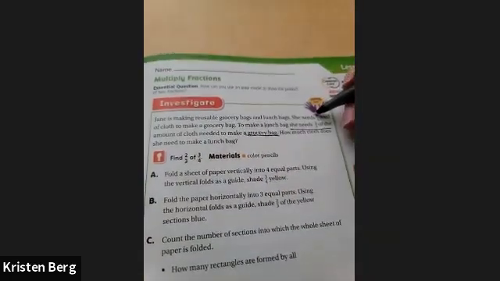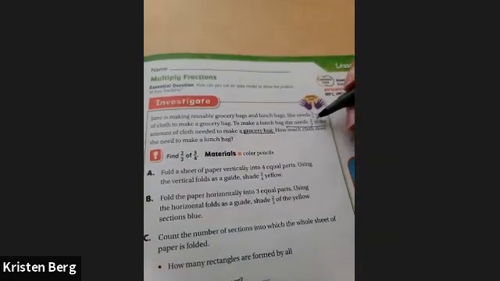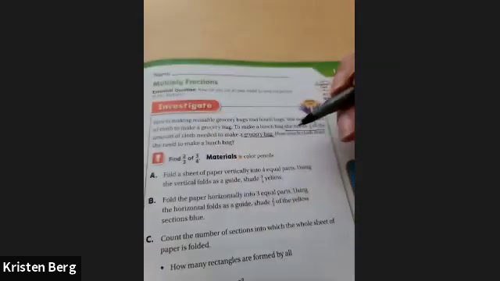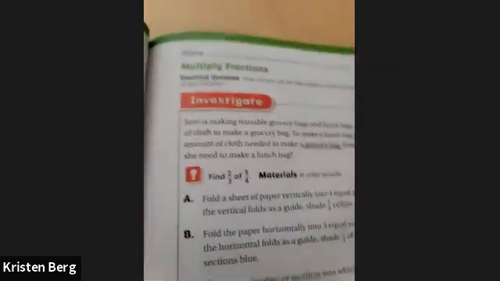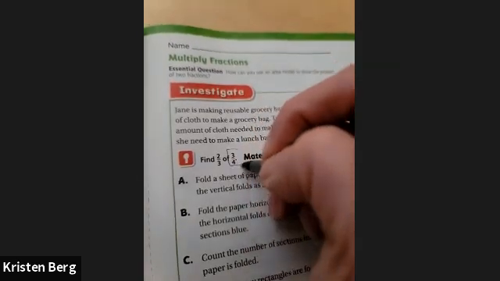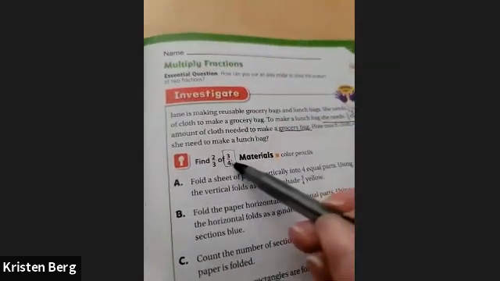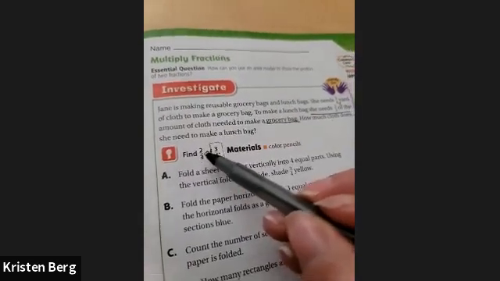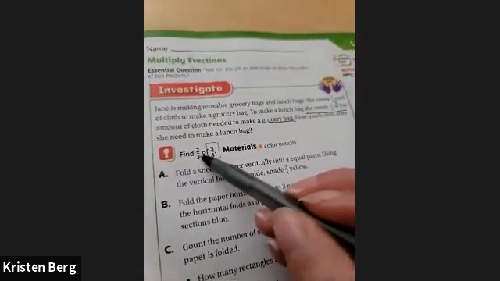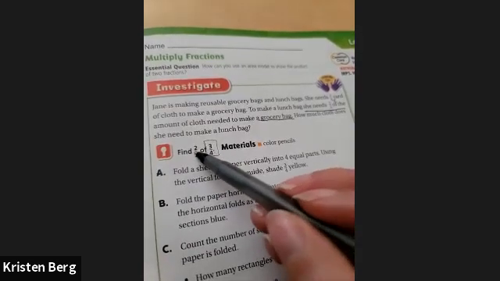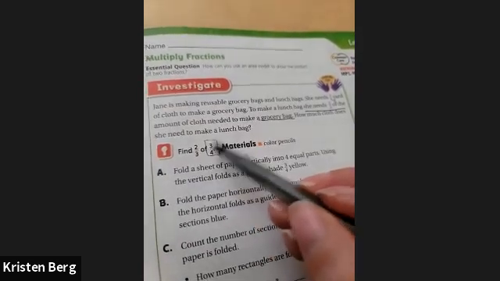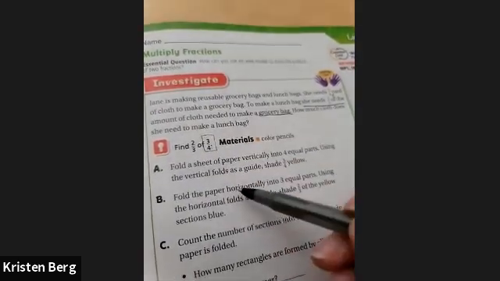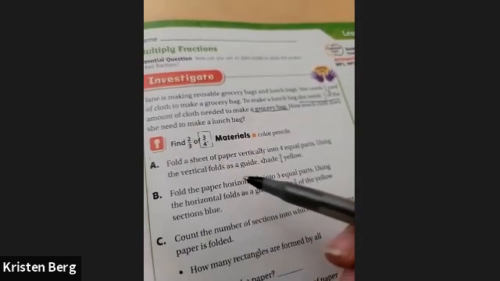Well, this was for the grocery bag. So 2/3 of it means you would have multiplied to figure out what that would be. Now, here's the thing. We're going to find 2/3 of 3/4. So 3/4, and now you're going to be multiplying it by 2/3, which is smaller than 1. So when you multiply by a fraction that is smaller than 1, your answer should come out to be smaller than 3/4. So we'll be talking more about that.